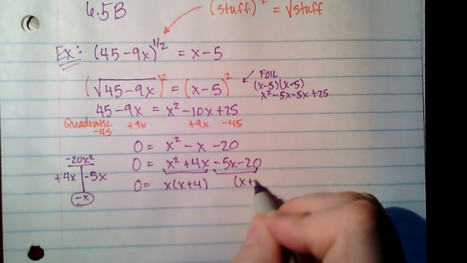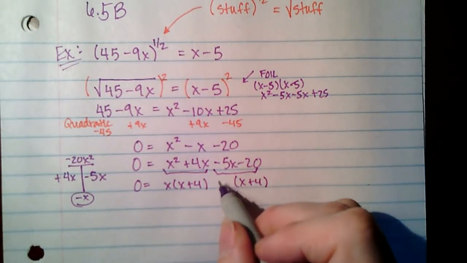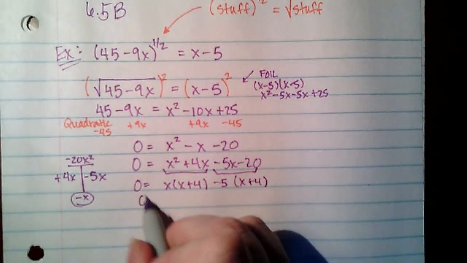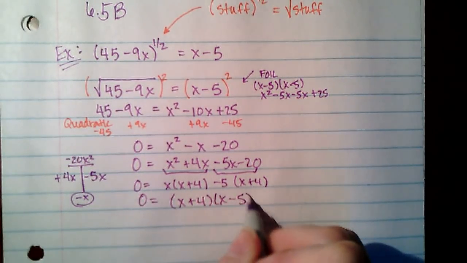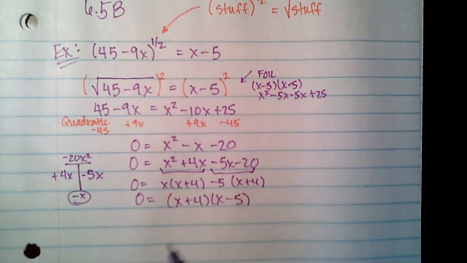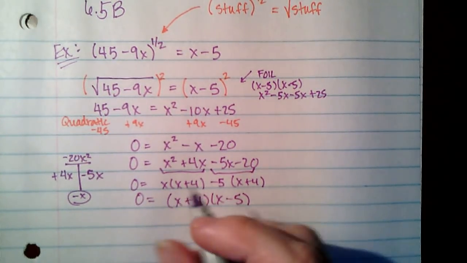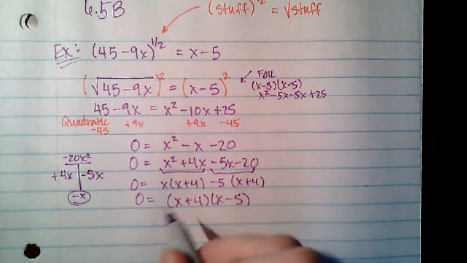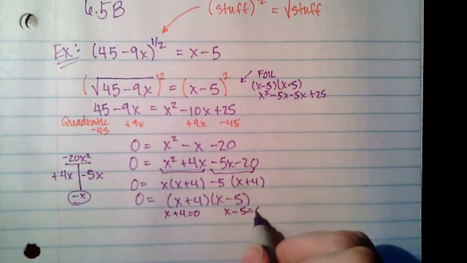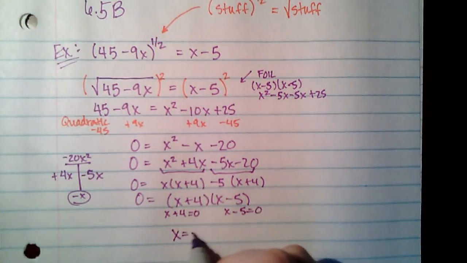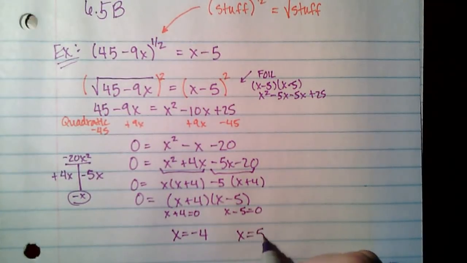I need x plus 4 over here, which means I need to take out a negative 5. So 0 equals x plus 4 times x minus 5. Then by the zero product property, I set x plus 4 equal to 0 and x minus 5 equal to 0. So I get x equals negative 4, x equals 5.